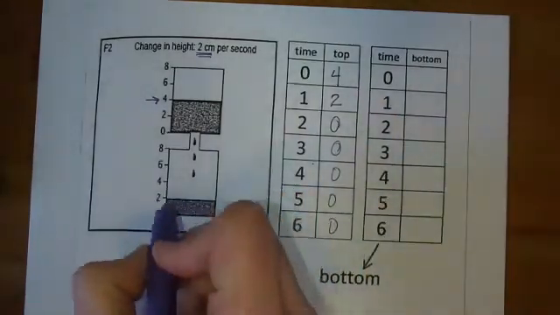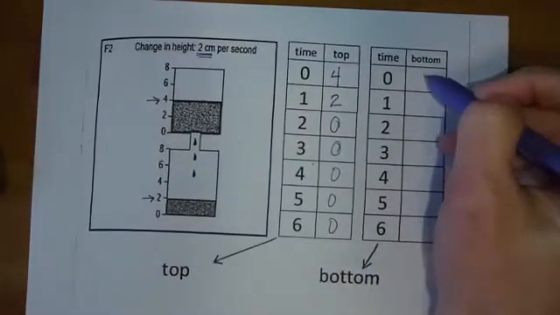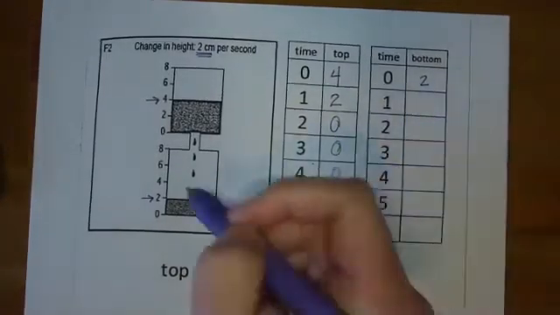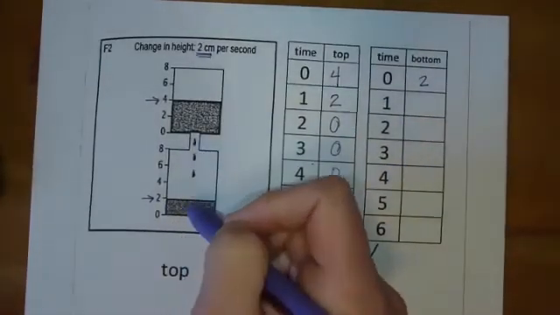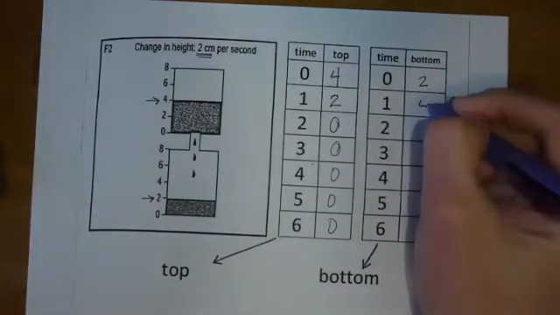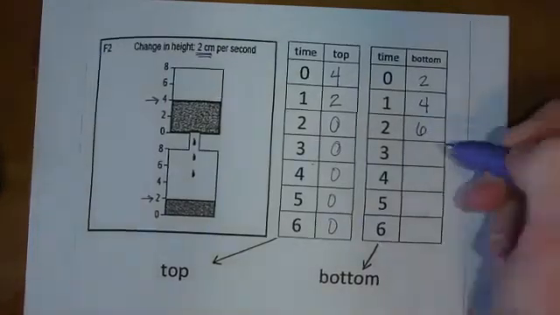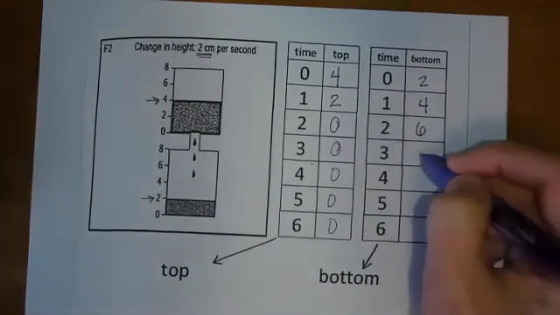And over here on the bottom tank, where's our starting point? It looks like it's a 2. And remember, this time we're gaining water because all that water from the top's dripping in. So if it's gaining 2 centimeters per second, you're going to go up to 4. And then you're going to gain another 2 centimeters and you're going to go up to 6. Now at that point, that's all the water there is. So we'll just stay with 6.